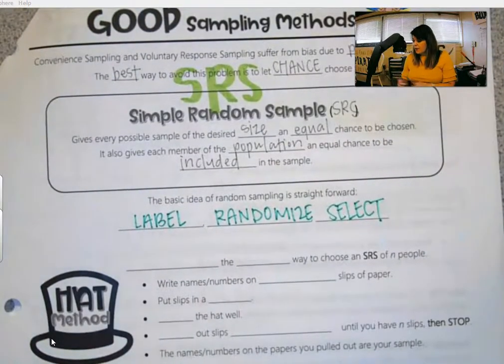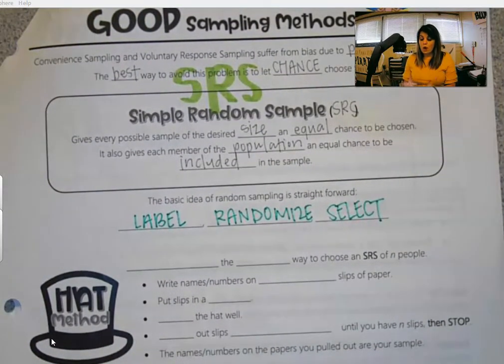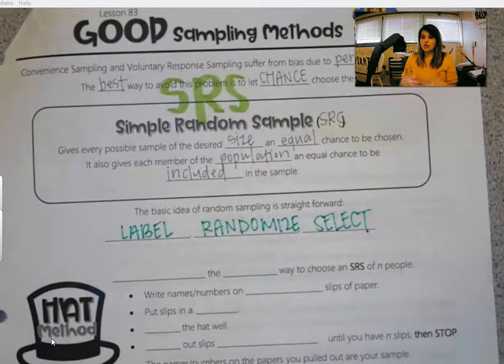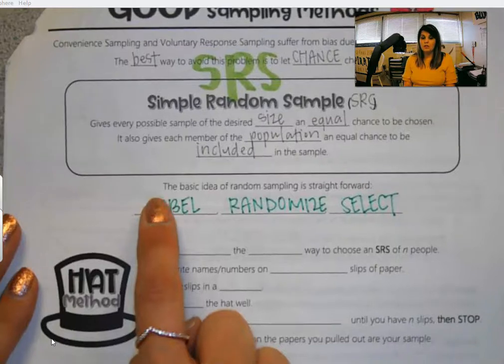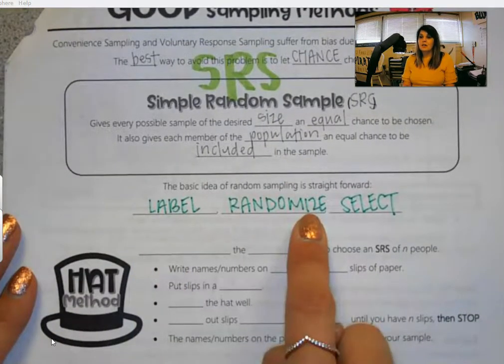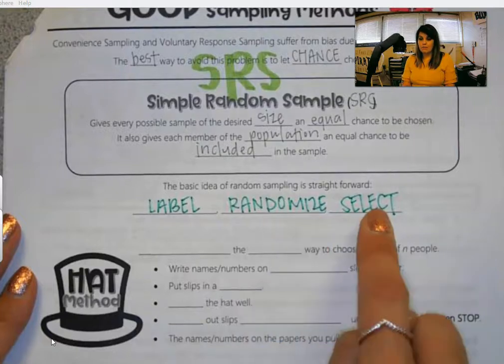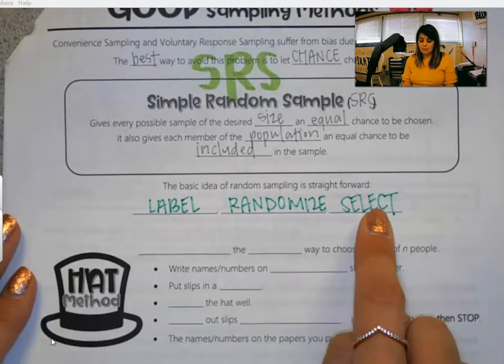So a simple random sample is a specific thing. Why is it specific? Because it ensures an equal chance for your individuals to be chosen to be in the sample and for every sample of the same size to be chosen. Ultimately, when you describe random sampling, you want to make sure that you label the members of your population, you randomize how you choose them, and then you select them.